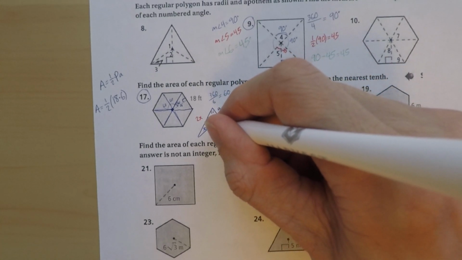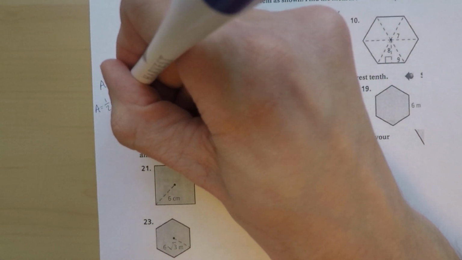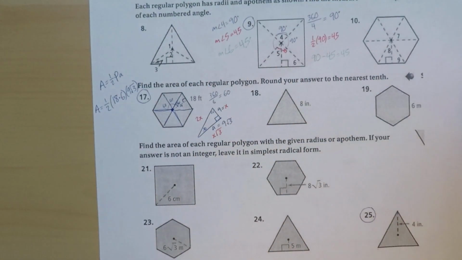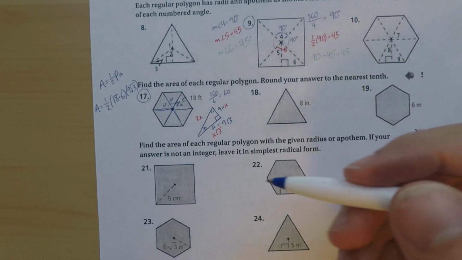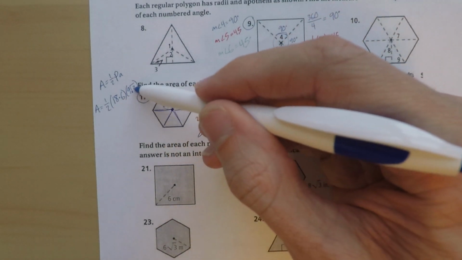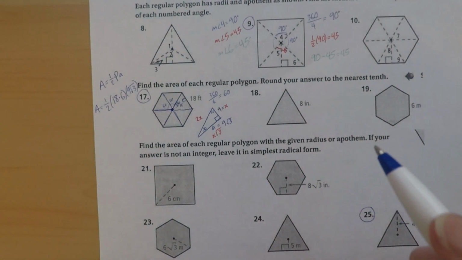And then go plug it in to find the length of the side you want to know. Plugging it in here, we find that my apothem is 9 times the square root of 3. So that'll finish off our area equation, 9 times the square root of 3. It says round your answer to the nearest tenth, so all you need to do is multiply all of those numbers and cut it off at 1 decimal place.